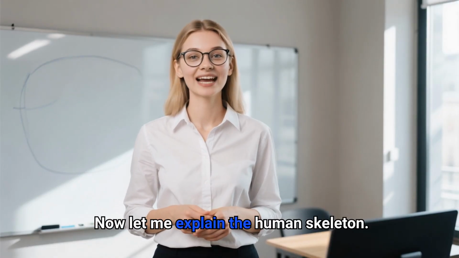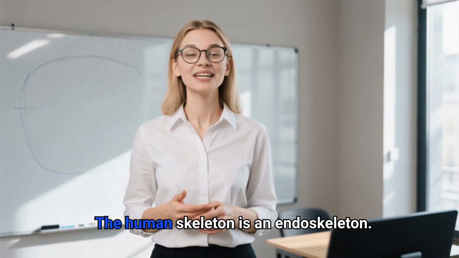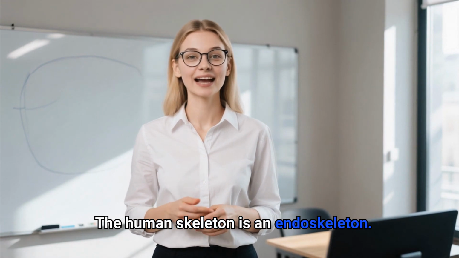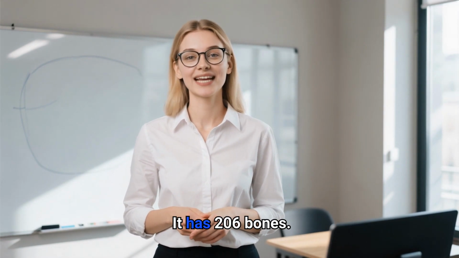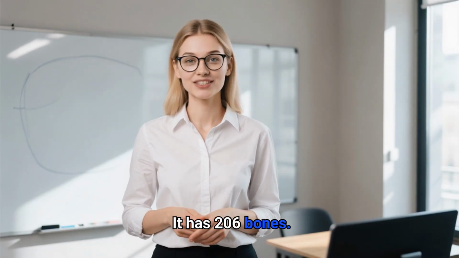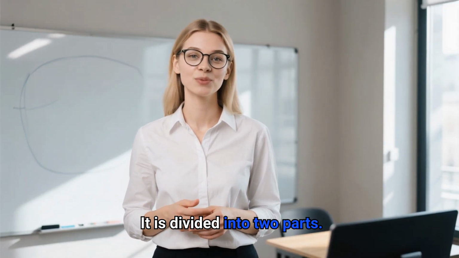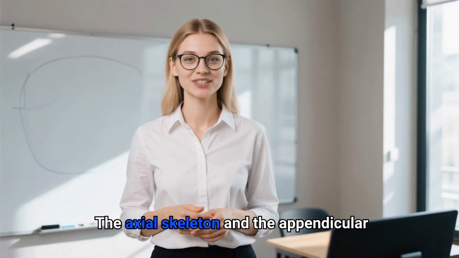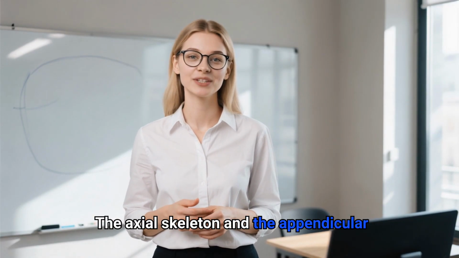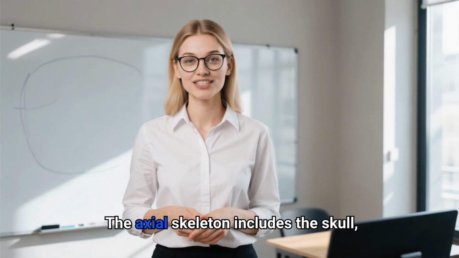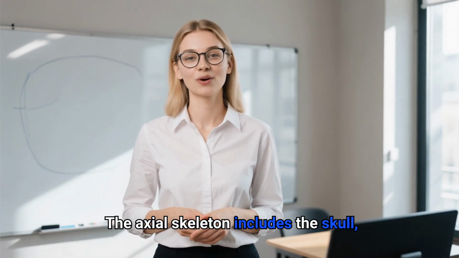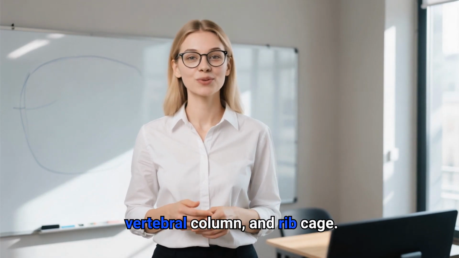Now, let me explain the human skeleton. The human skeleton is an endoskeleton. It has 206 bones. It is divided into 2 parts: the axial skeleton and the appendicular skeleton. The axial skeleton includes the skull, vertebral column, and rib cage.